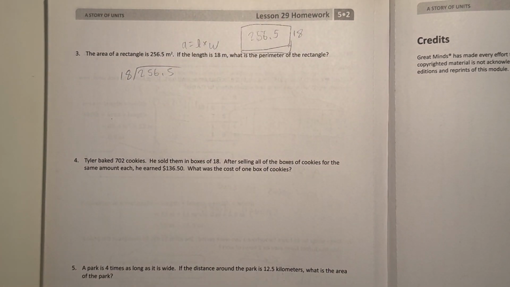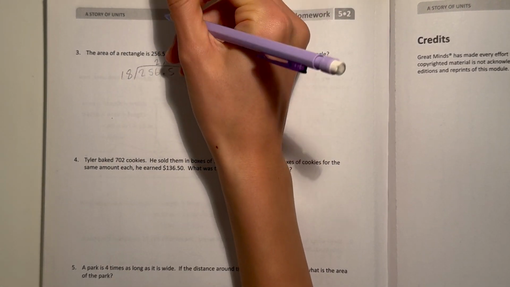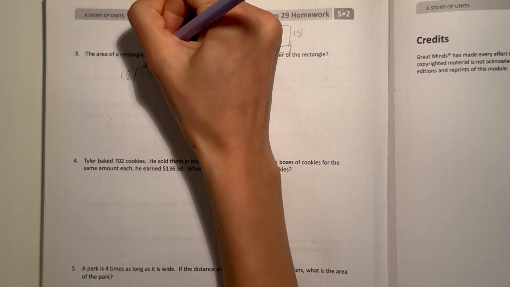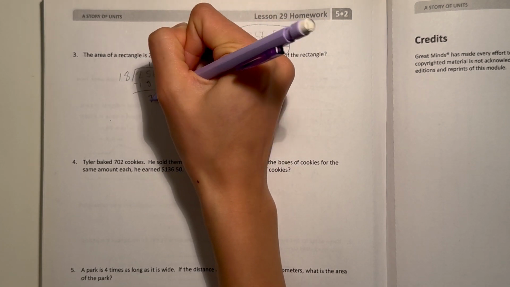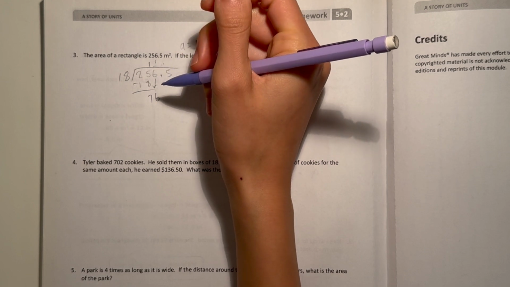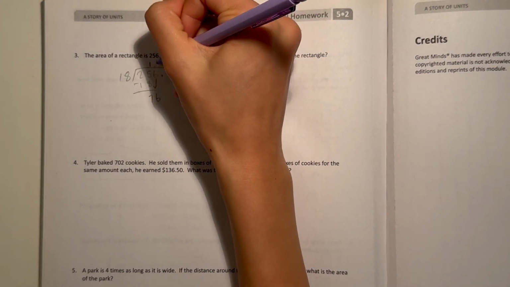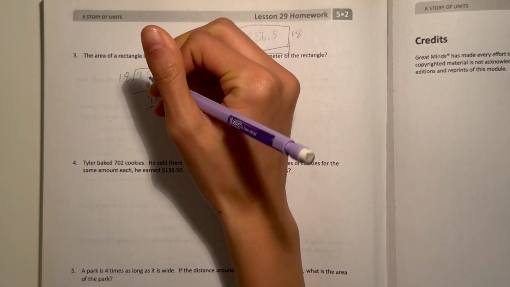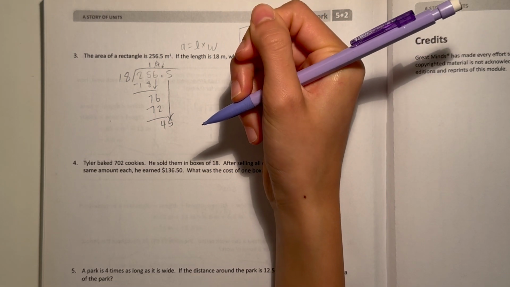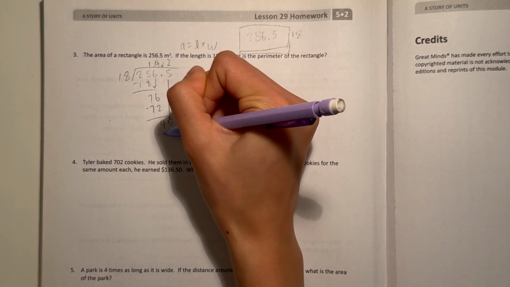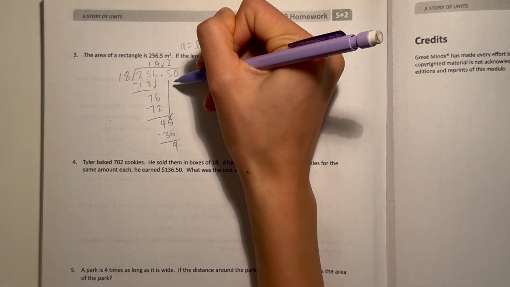So 18 goes, I think, 2 times into 256. No, not 2 times. Oh my god. What am I doing? 1 time into 25. Minus 18 is 7. Bring down the 6. 18 goes 1, 2, 3, 4 times. 4 left over, and now bring down the 5. 18 goes 1, 2 times, minus 36. 45 minus 36, that's 9 left over. Now bring down the final 0.